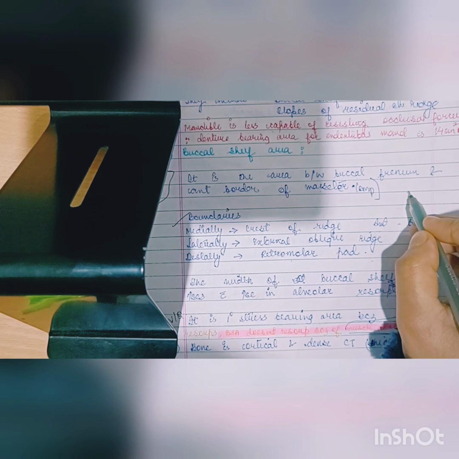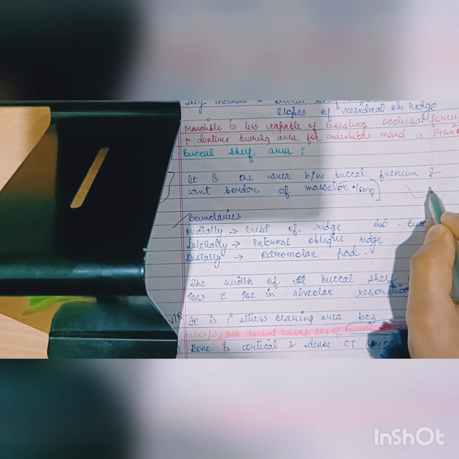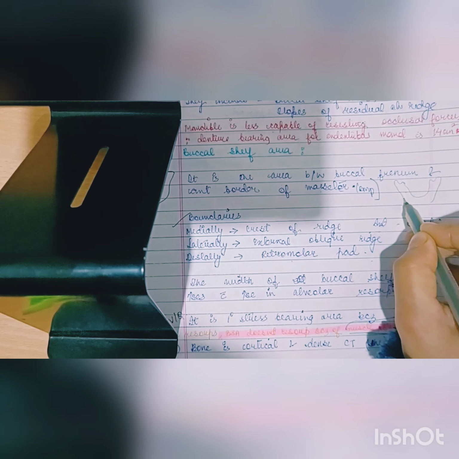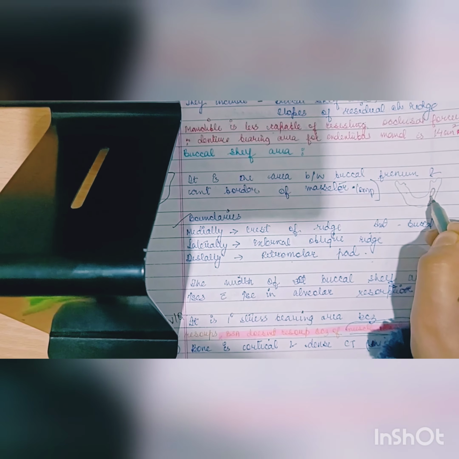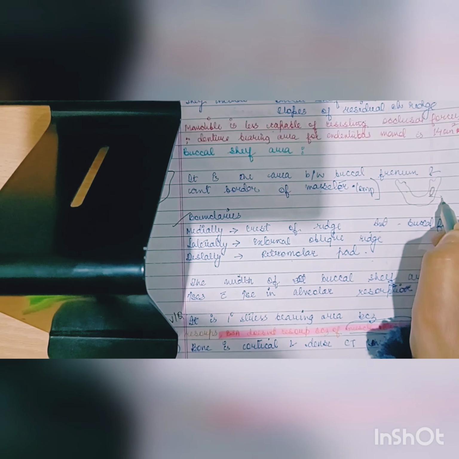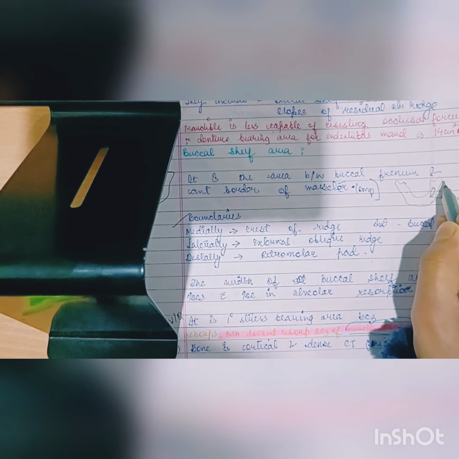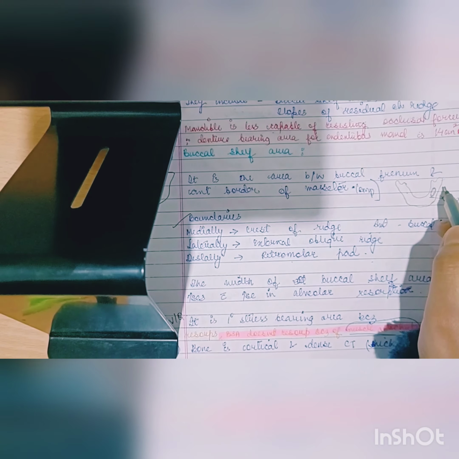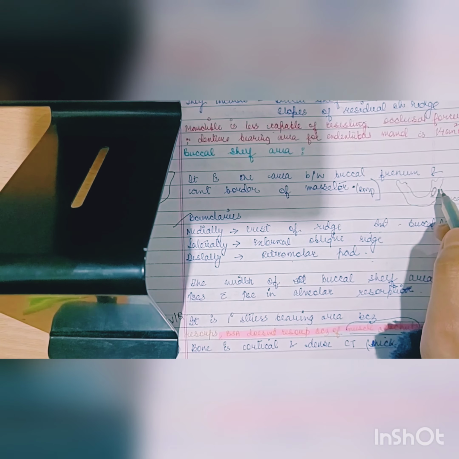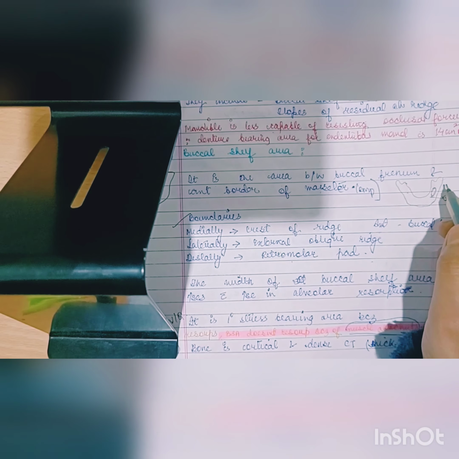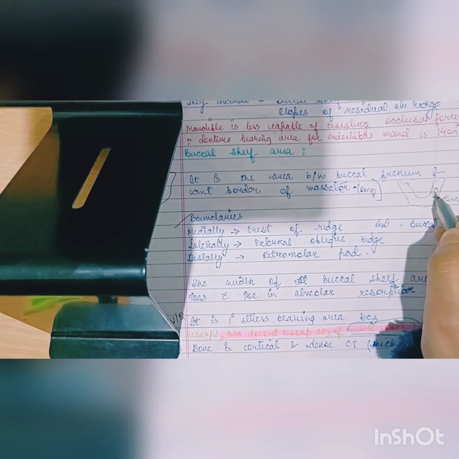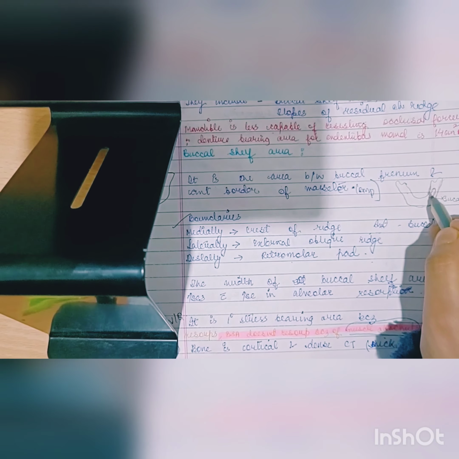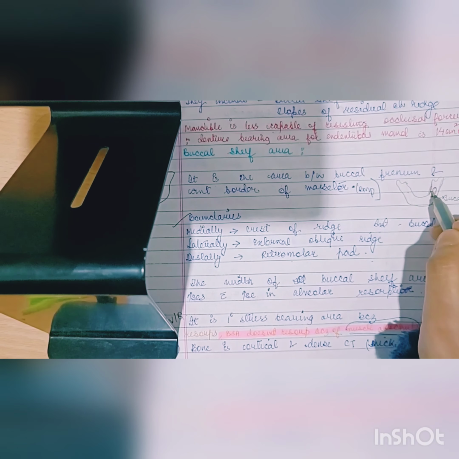So if this is the mandible, okay, this view, so this is buccal shelf area. If buccal frenum is here, and then we studied that in the lateral surface the masseter is present, and this is the lateral surface, this is the medial surface. And medially there would be the crest of the ridge. Okay, this is the crest of the ridge. Laterally there would be external oblique ridge.